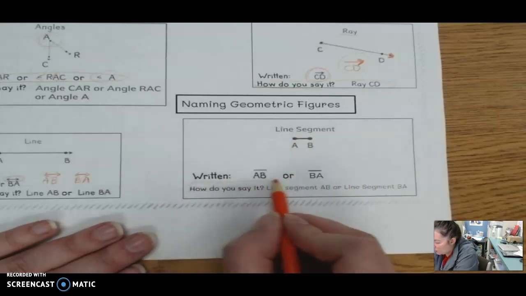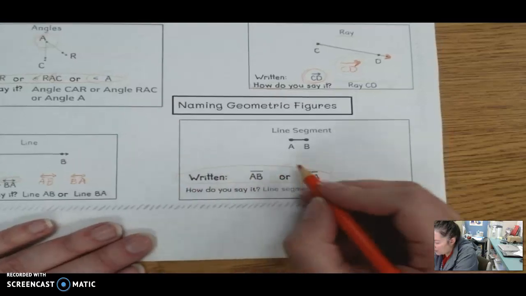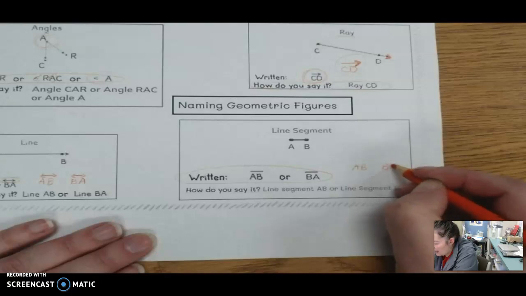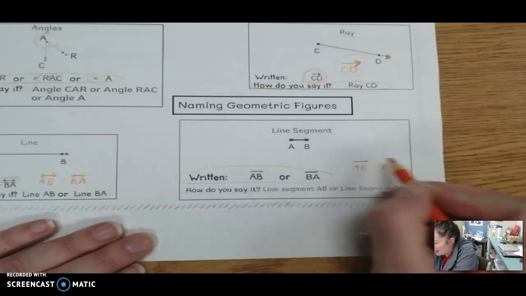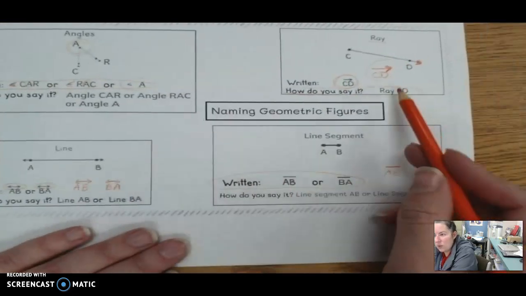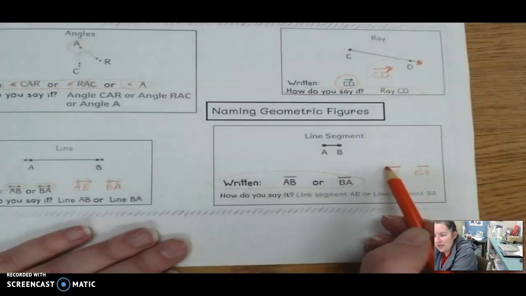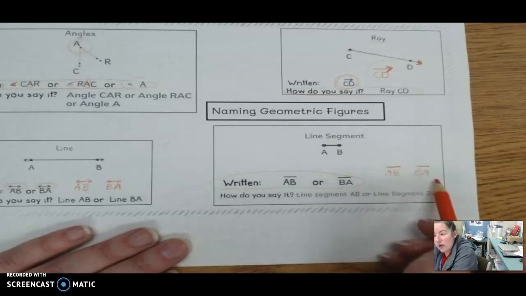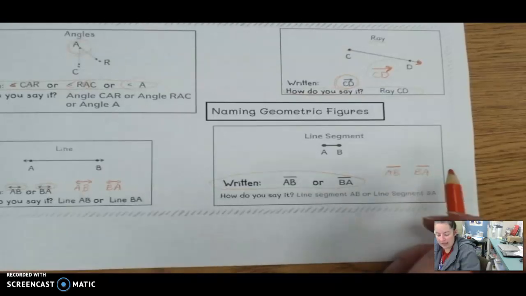And this is how you write them. You have the letters for what they are, AB or BA, and notice there's just a line at the top. There are no arrows like our lines or rays. It's just the line segment. There's no arrow saying that it would keep going. So that's how you would write a line segment.